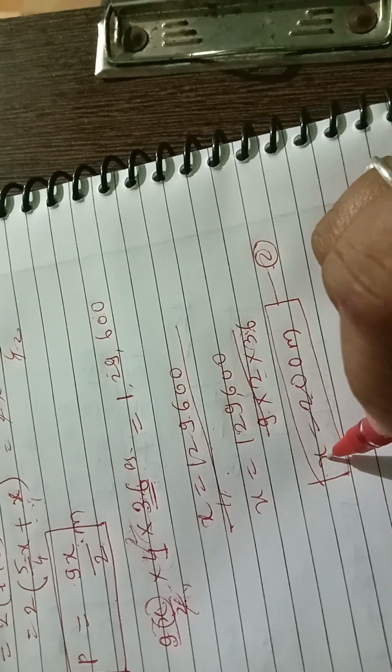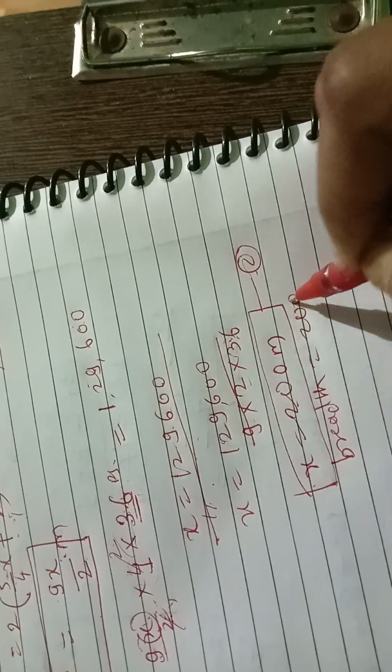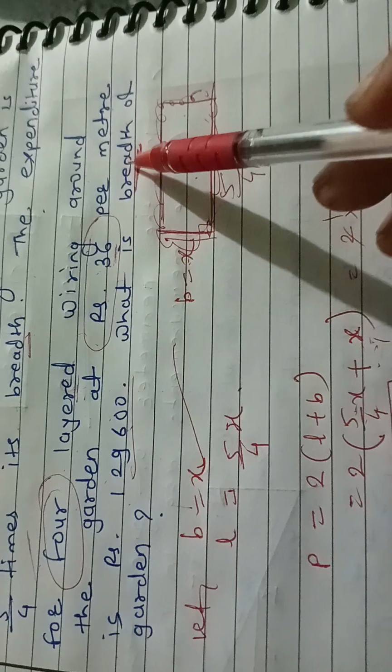So what is this x? It is nothing but your breadth. So what is the breadth of the rectangle you've got? You got the breadth of the rectangle as 200 meter, as they asked what is the breadth of the rectangle. So in that way, this is your answer: 200 meter. If you want, you can take a screenshot of this.